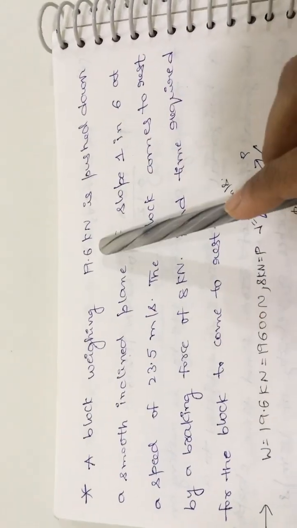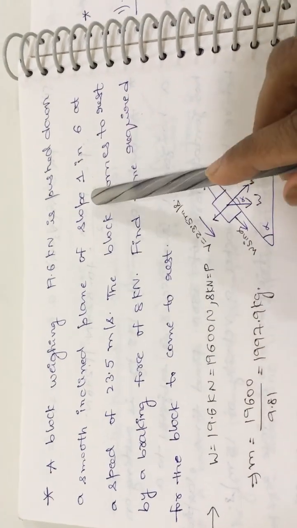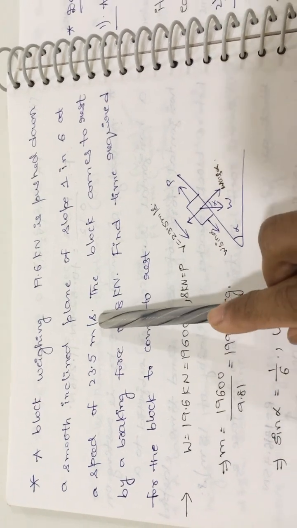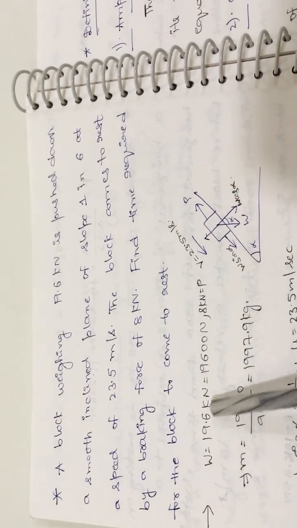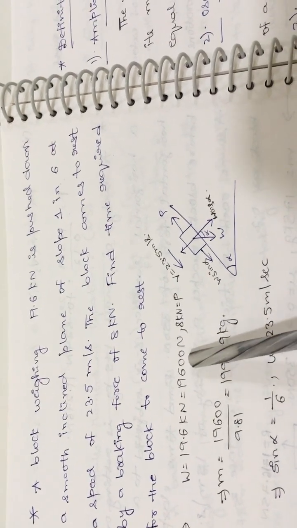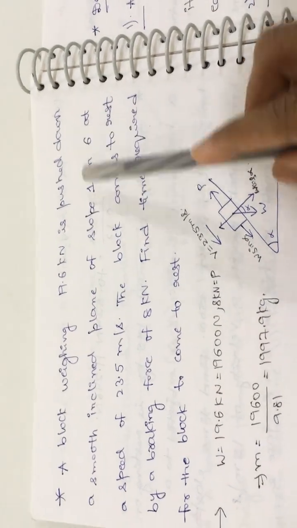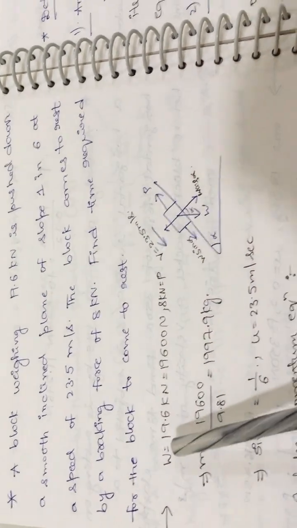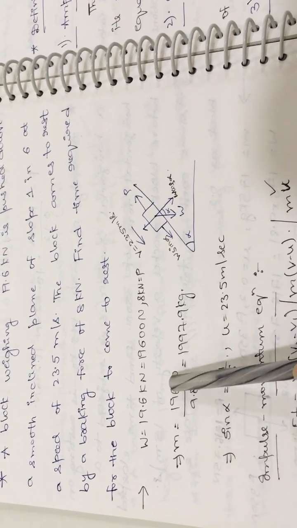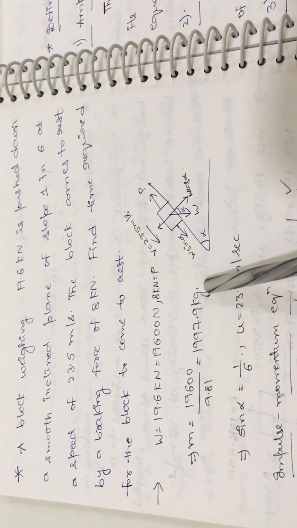Here a block weighing 19.6 kilonewton is pushed down a smooth inclined plane of slope 1 in 6 at a speed of 23.5 meter per second. So here the weight value is given as 19.6 kilonewton. Convert into Newton by multiplying with 10 to the power of 3. From the weight value we can calculate the mass value. That is mass is equal to weight by 9.81. You will get the mass value in kgs.